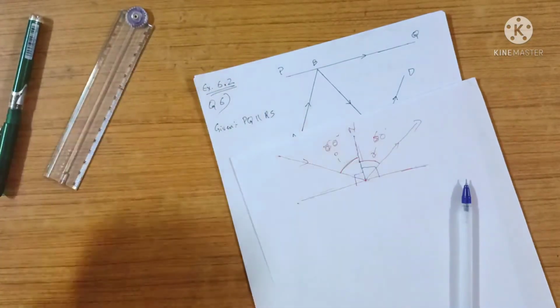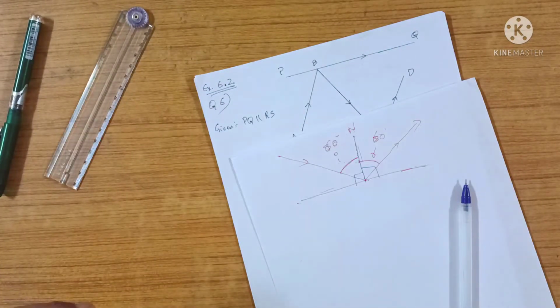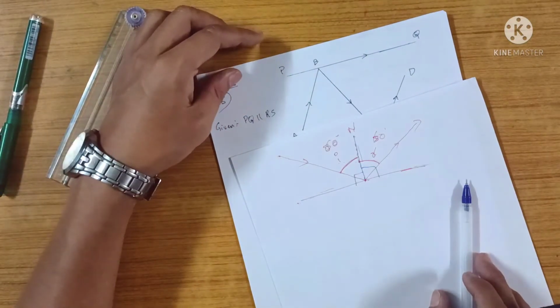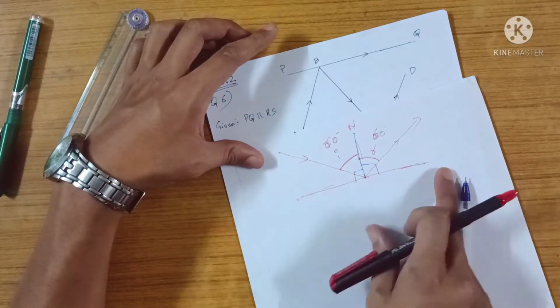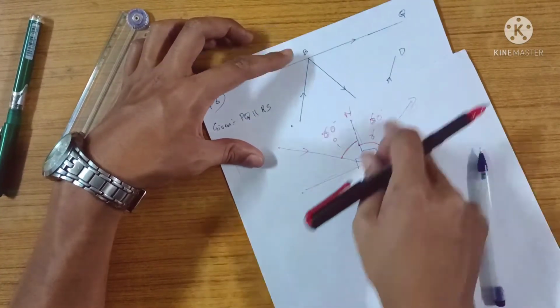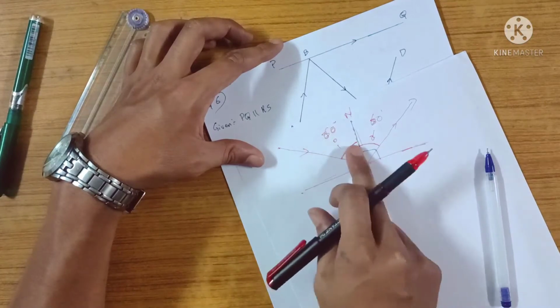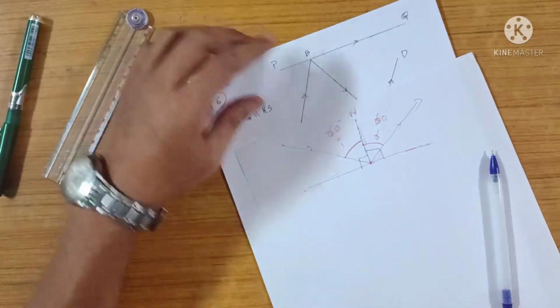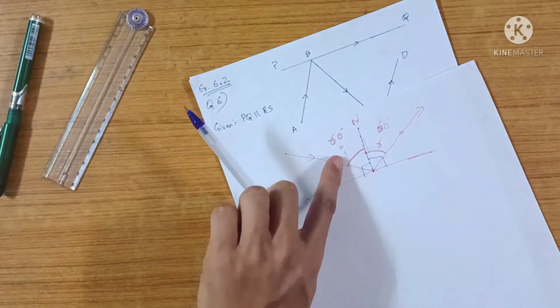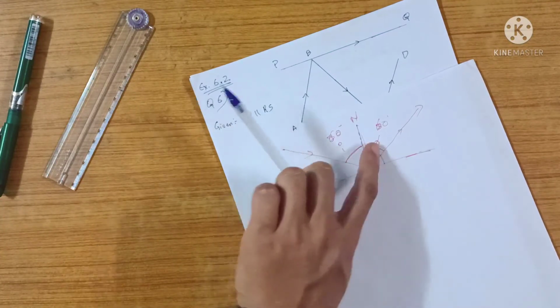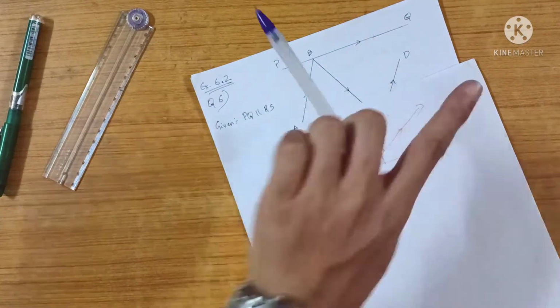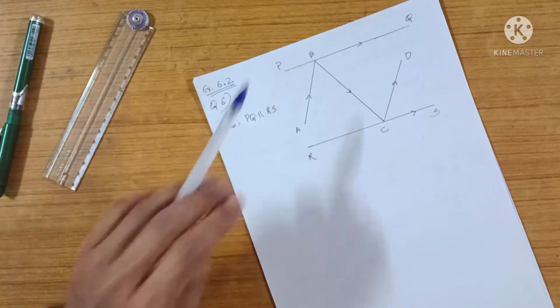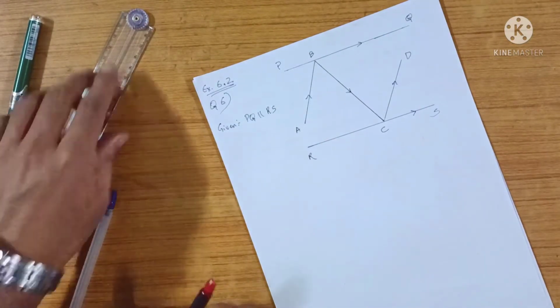It's just the nature of light. That's how light works. When it comes and reflects at any reflecting surface, it will always reflect back at the same angle with which it came with the normal. So these are the angle of incidence and angle of reflection, and they will always be equal with respect to the normal.